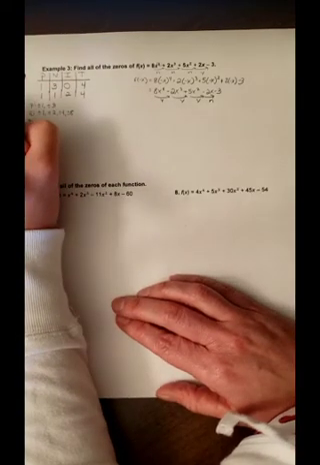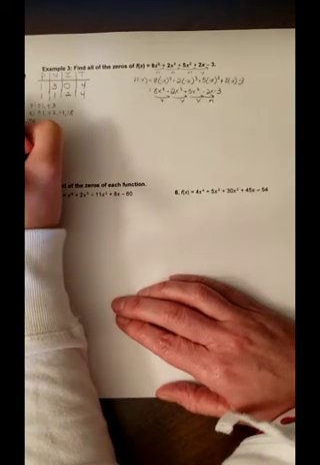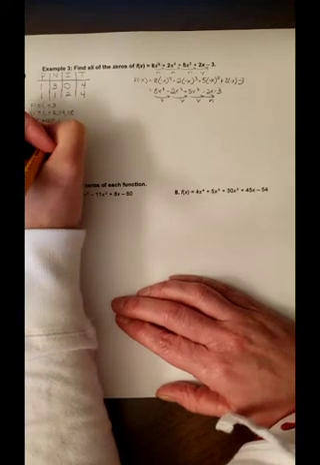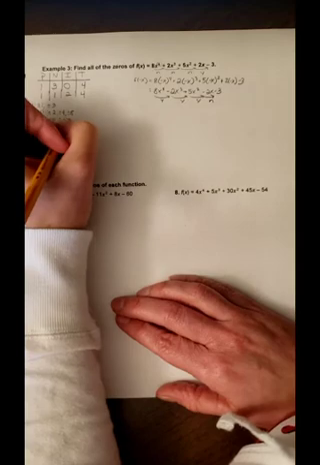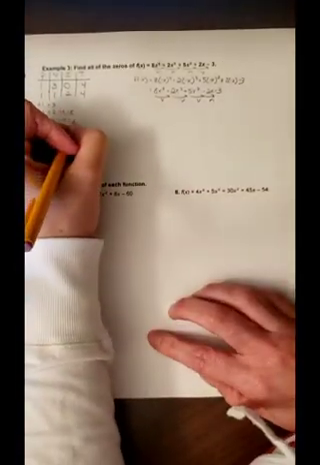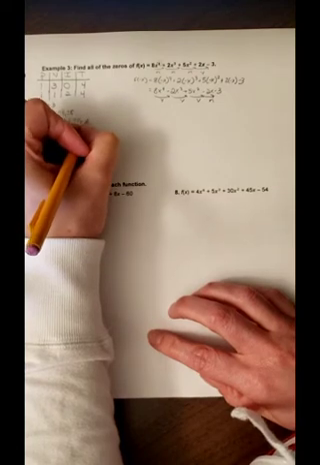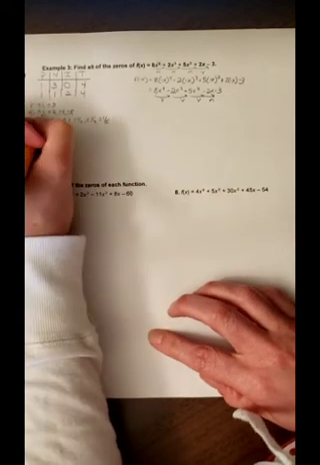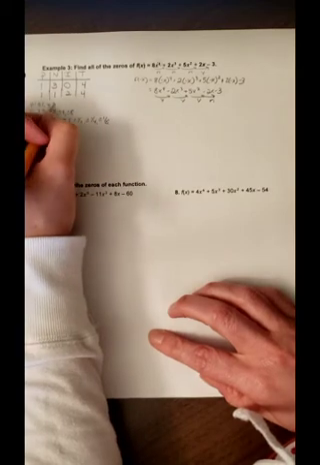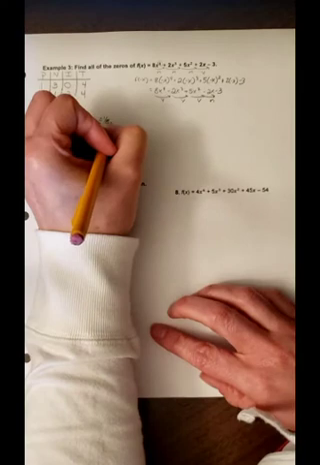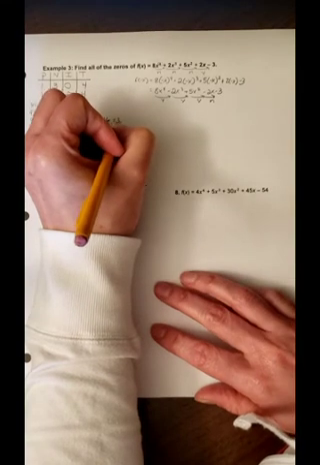So that means our rational zeros are going to be 1 over 1 is 1, so plus or minus 1. And then plus or minus a half, plus or minus a fourth, and plus or minus an eighth. 1 over each of these. Then 3 over each of these numbers. 3 over 1 is just 3, so we'll have plus or minus 3.